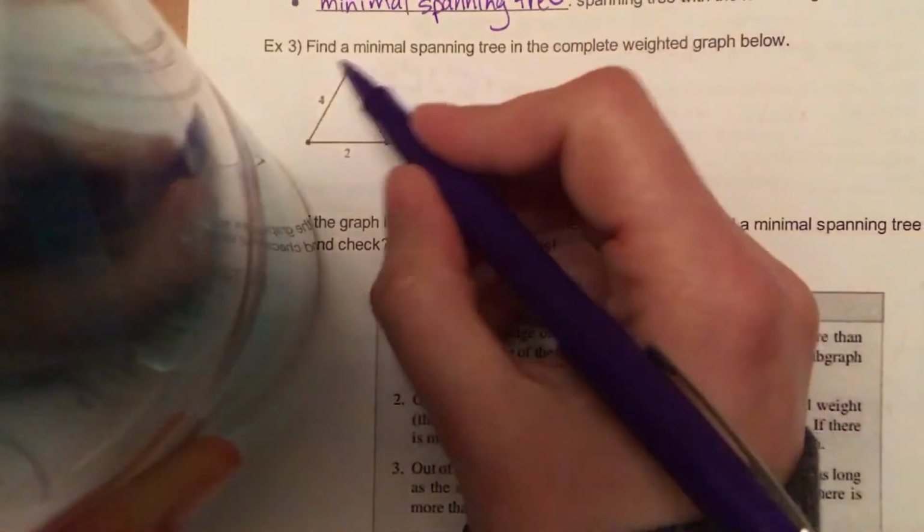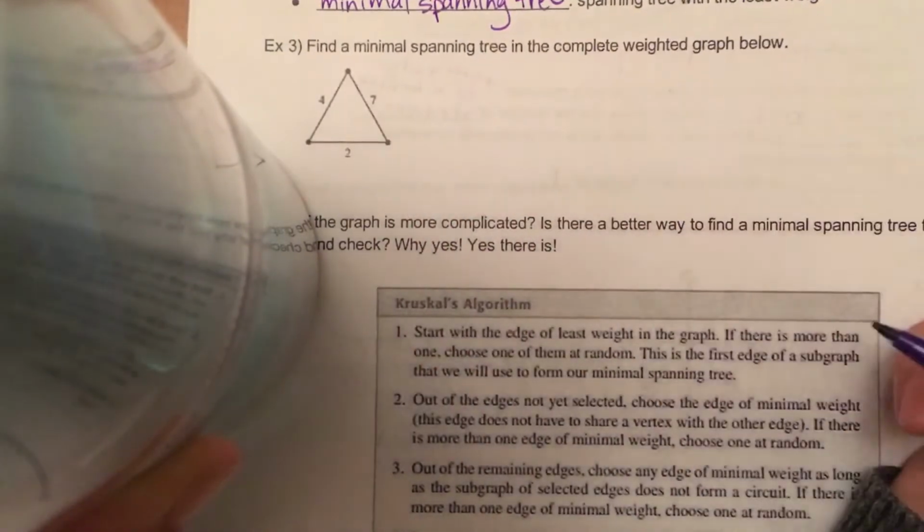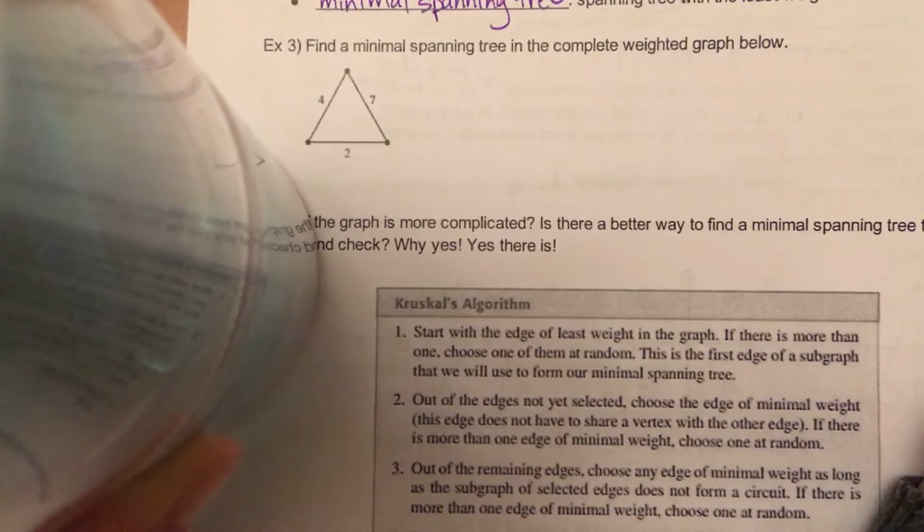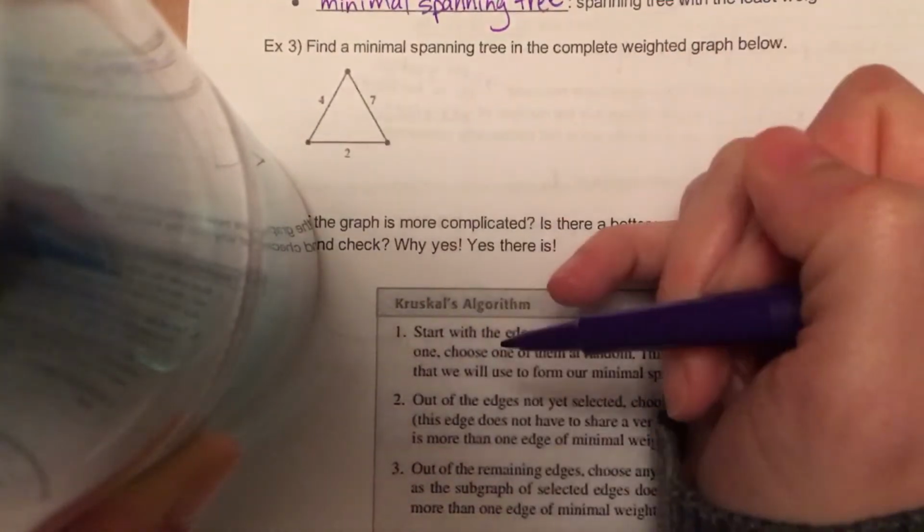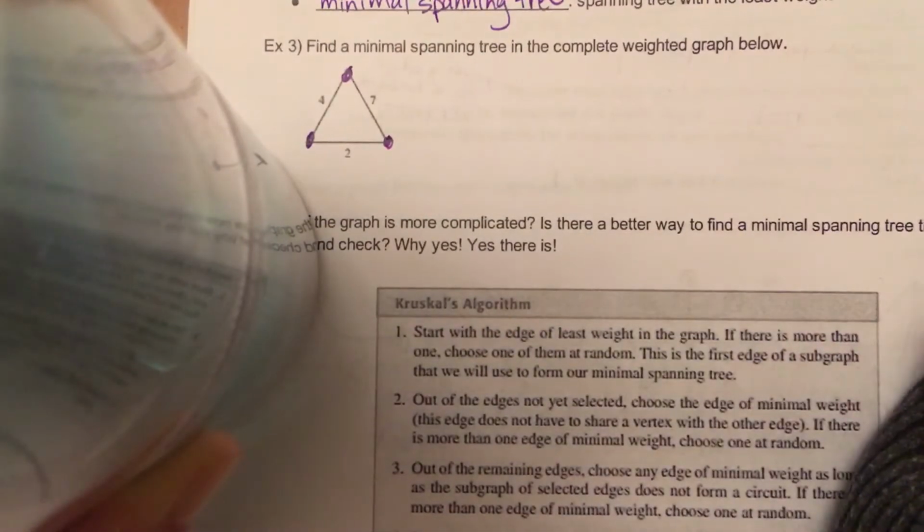So if we take a look at a small graph here, in this instance, if I ask you to find the minimal spanning tree, that's probably not that difficult. Even if I had to guess and check, I don't have that many options. I've got 3 vertices, so that means I'm only going to use 2 edges to connect them.